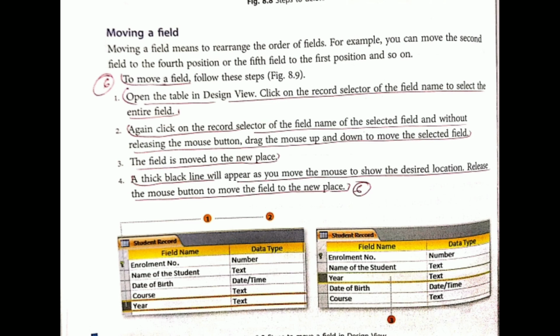And now moving on to the last editing method, let us study how to move a field from one position to another. Okay, so moving a field means to rearrange the order of that particular fields. Okay, so for that, first step is you have to open the particular table in design view and you have to click on the record selector of the field name in order to select the entire field.